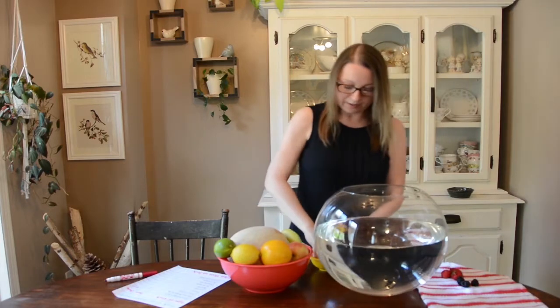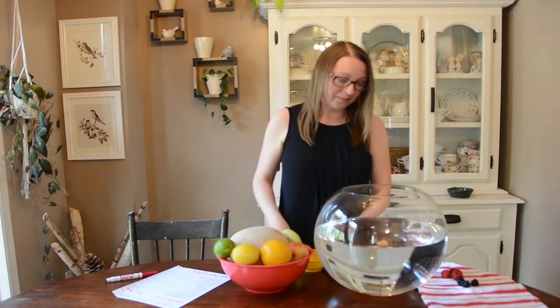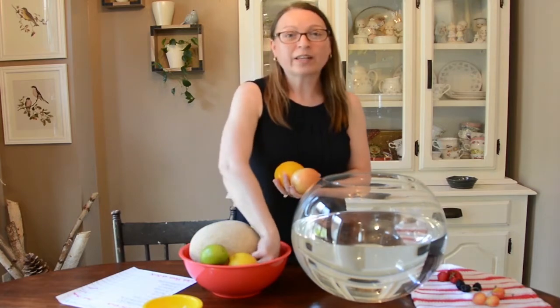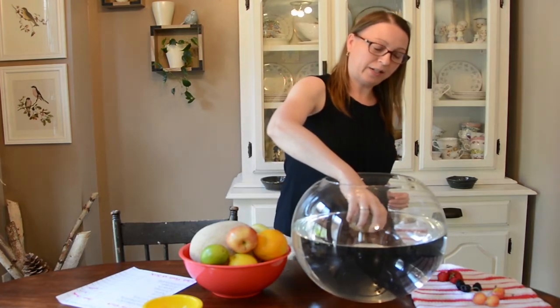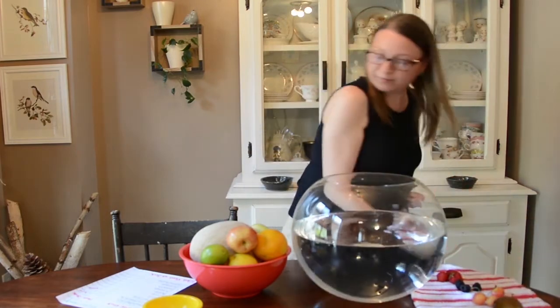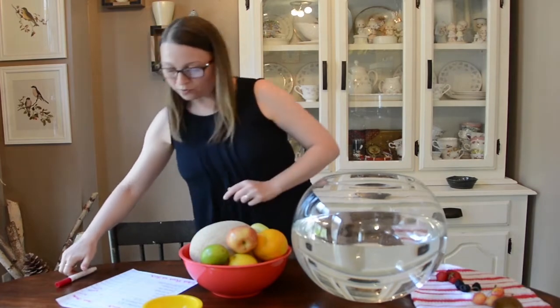Let's try our next fruit. Cherries. Will they float? Will they sink? Let's try. The cherries sunk to the bottom. I'm onto my bigger bowl now. So let's see what's next. The kiwi. Let's pull out our kiwi fruit. Here it is. Will it float or will it sink? Let's put it in. Kiwi sunk. Mark that one off in the sinking category.